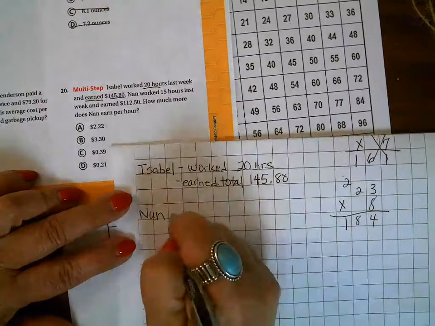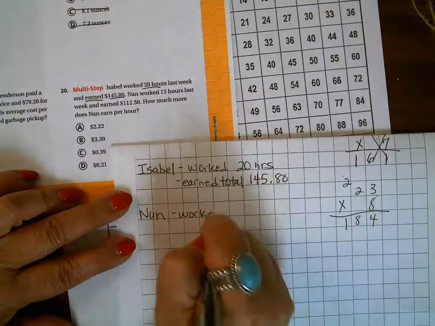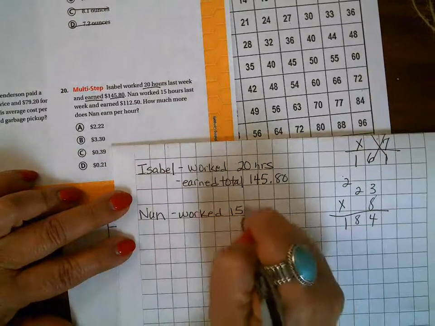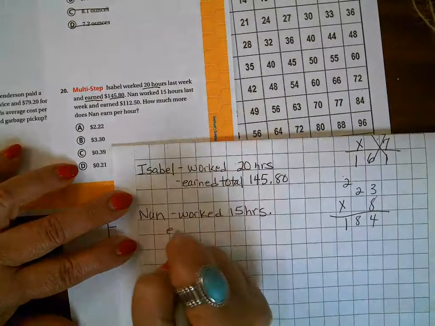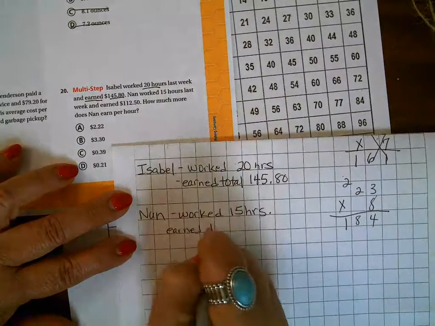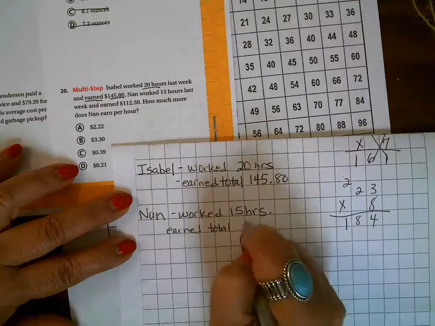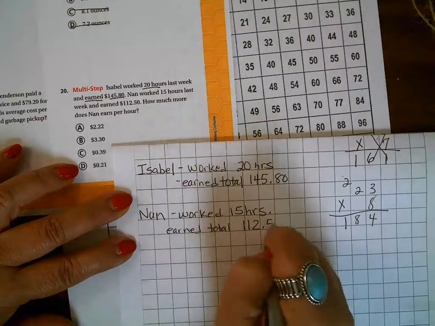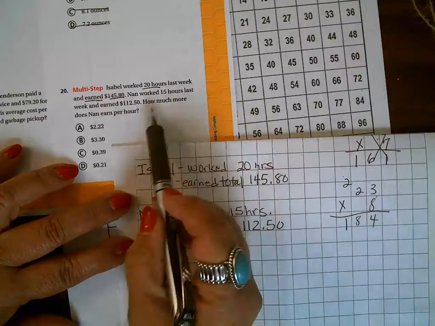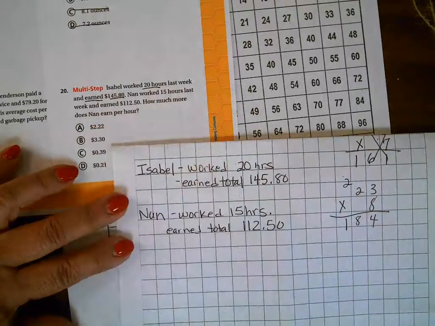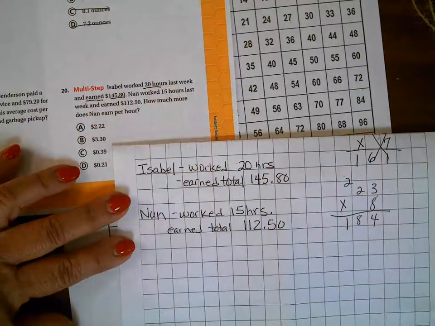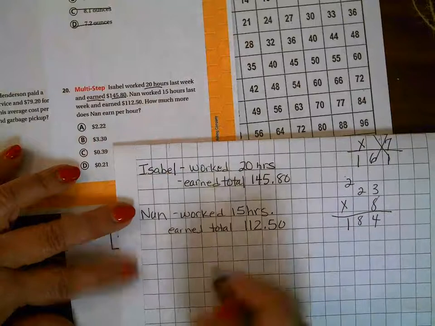Then you have Nan. Nan worked 15 hours. Okay, so it was 5 hours less and earned a total of $112.50. How much more does Nan earn per hour? Okay, so now we have to find out how much they earn per hour. So let's look at Isabel.